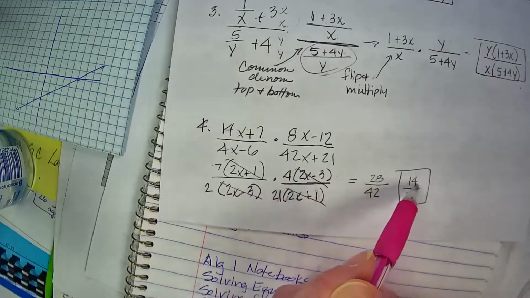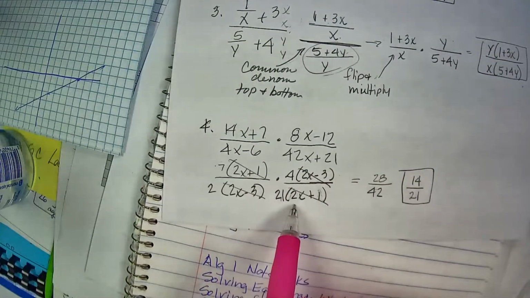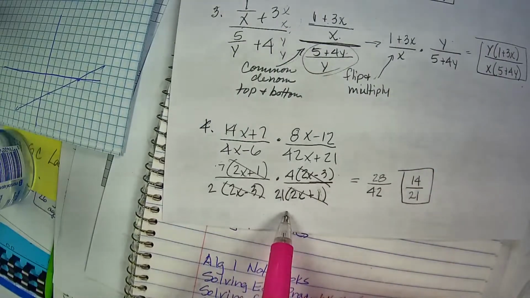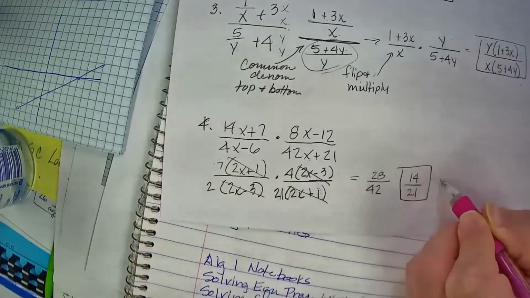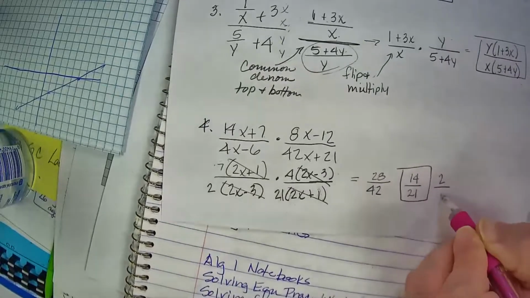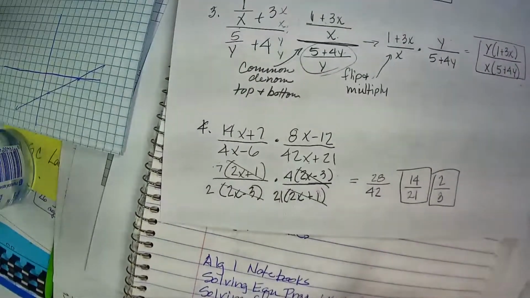So 2 times 7 will give us the 14. And then 7 goes into 21 3 times. Something's not right there. Oh, because that reduces more, that's why. So 7 goes in there 2 times, 7 goes in there 3 times. There we go. It really should be 2/3, not 14 over 21.